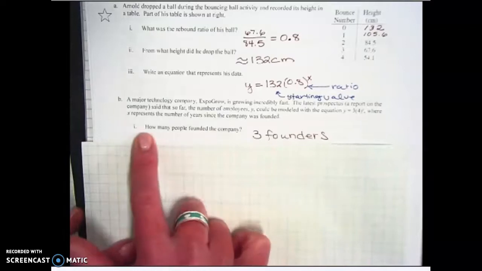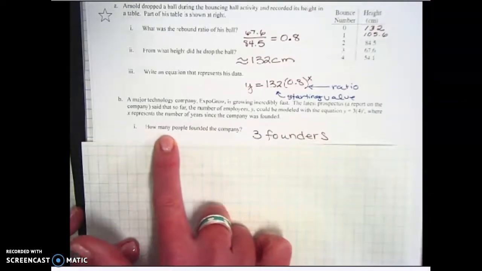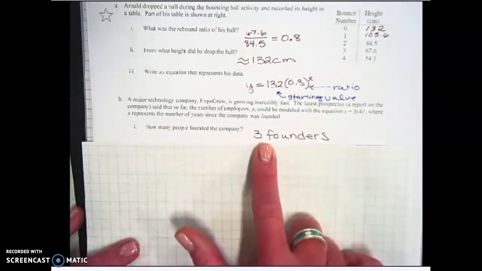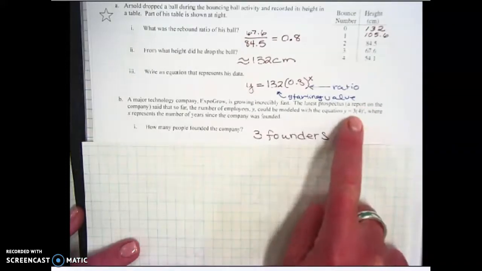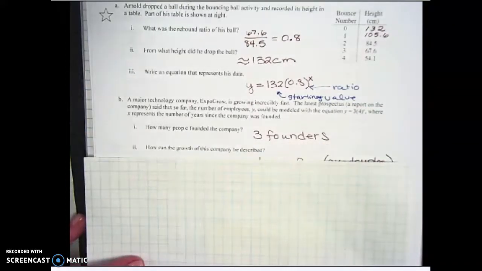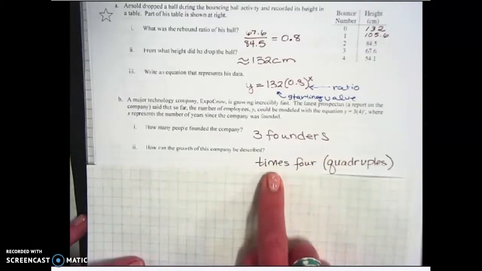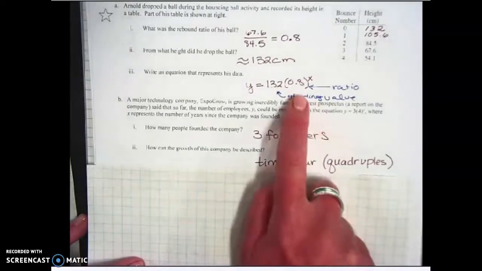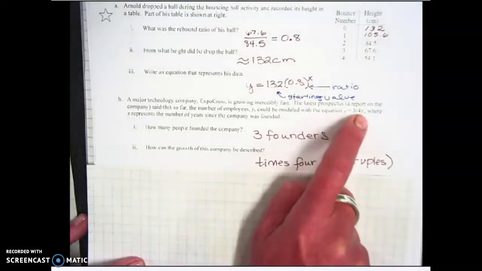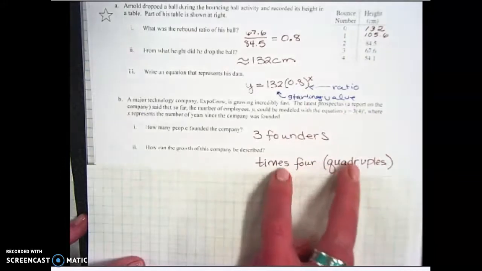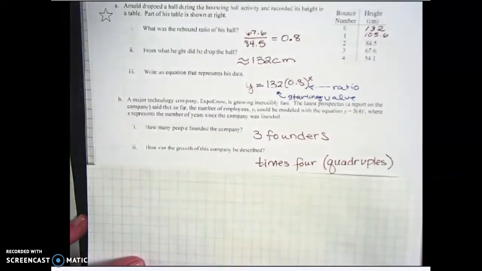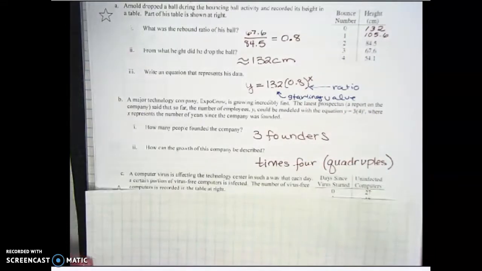It's the 4. Okay? So question Roman numeral 1 says, how many people founded the company? They had 3 founders. That was their starting number. Okay? Question Roman numeral 2 says, how can the growth of this company be described? So it's going to multiply by 4. That base right there. You can also say it quadruples, but it's going to multiply by 4.